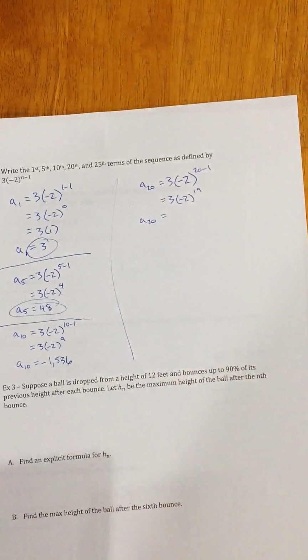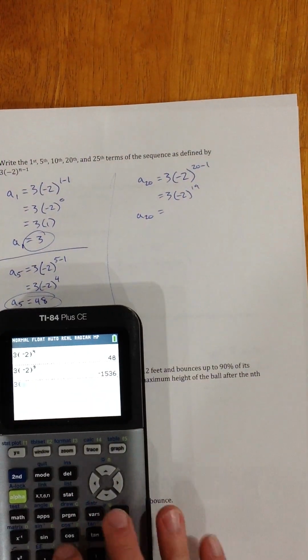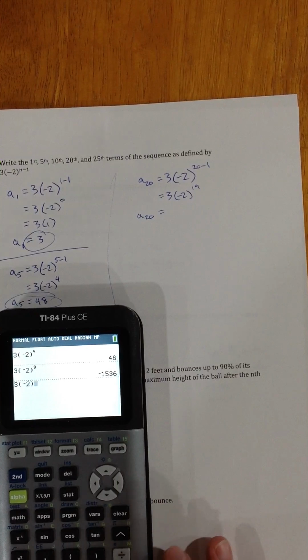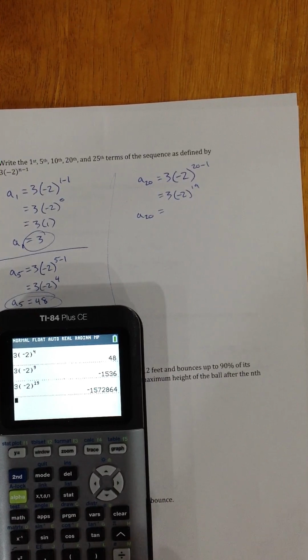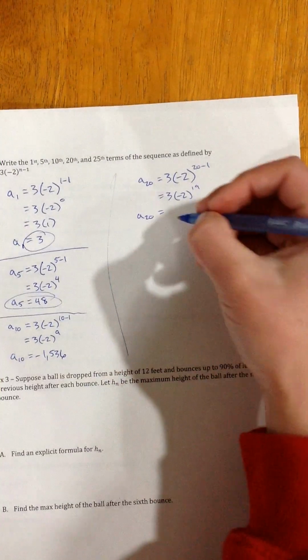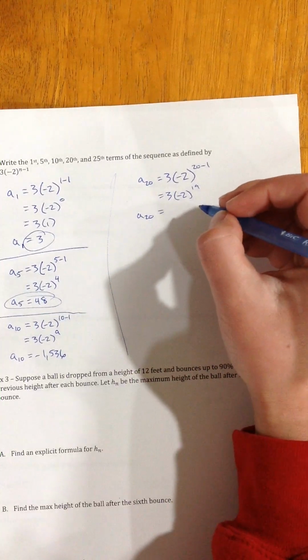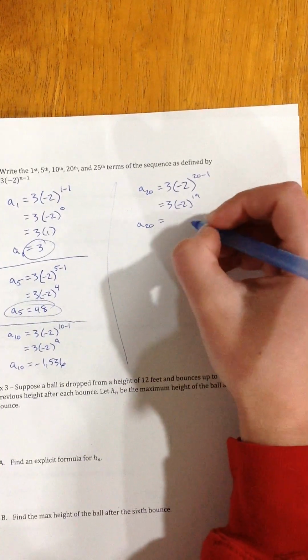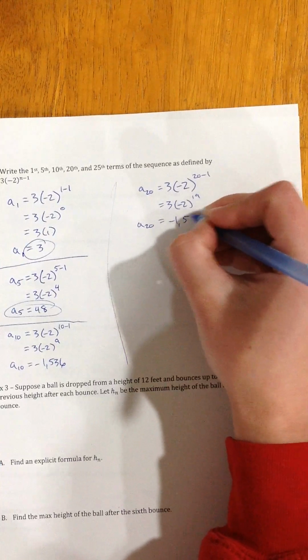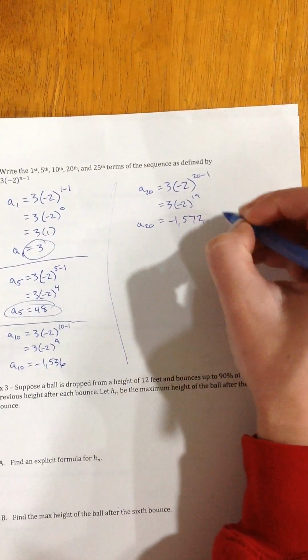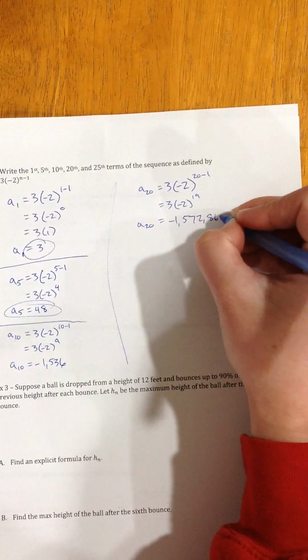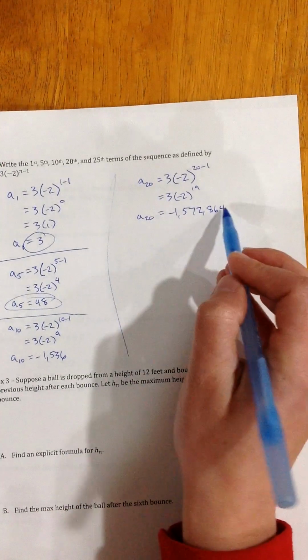That'll give us our 20th term. So I just do that. 3 parentheses negative 2 parentheses power of 19, which gives me a pretty big number there. So we got, I think it's negative 1,572,864. And that would be our a sub 20.